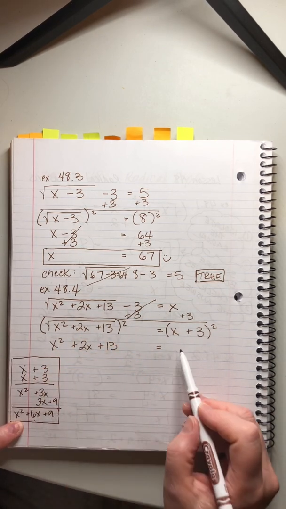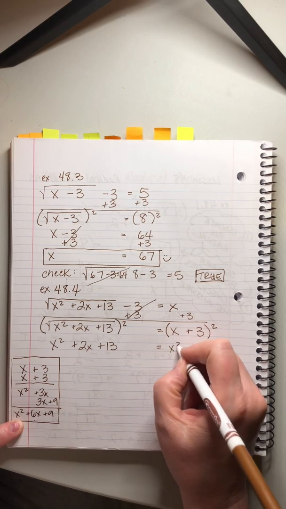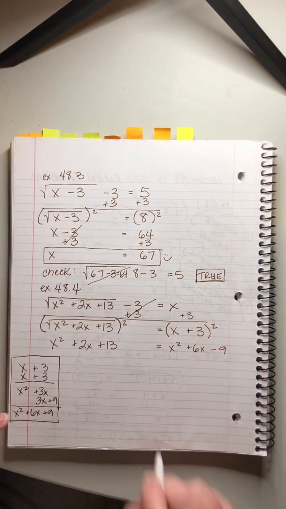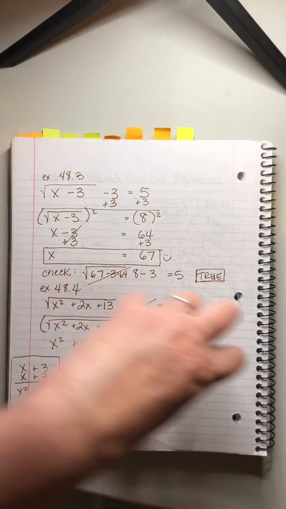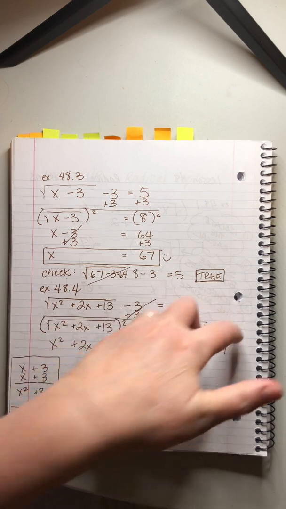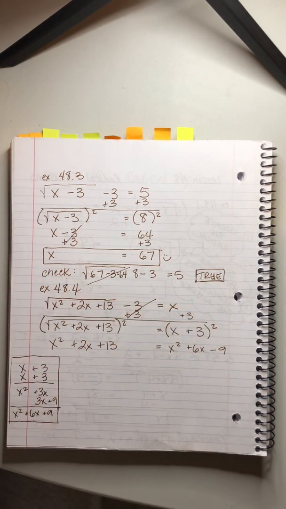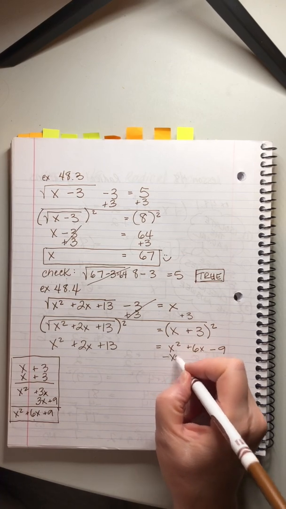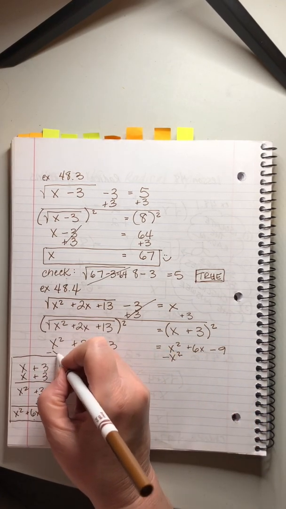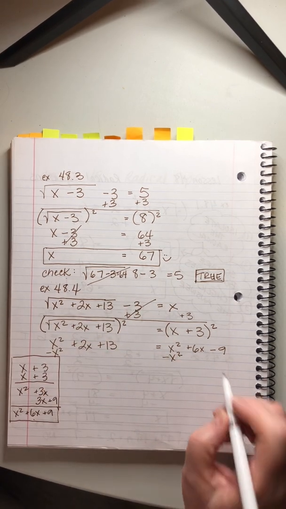Okay, so this now is what goes over here. X squared plus 6x minus 9. All right, so now we have a trinomial on both sides. So let's bring all of these, let's swim everything over here, combine them, and see what we get then. So I'm going to subtract x squared from this side, but look.